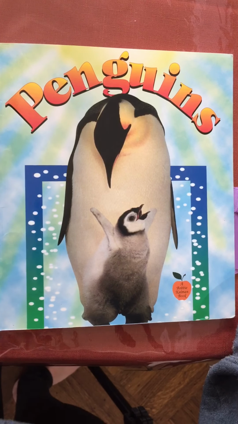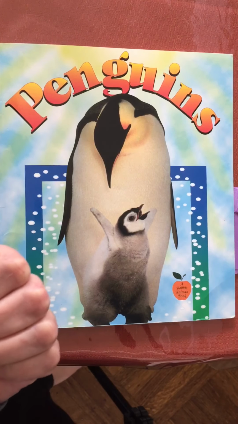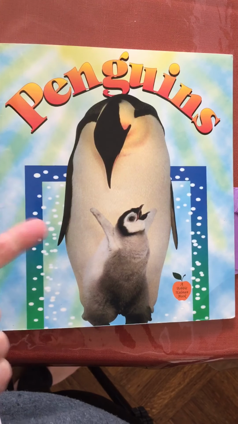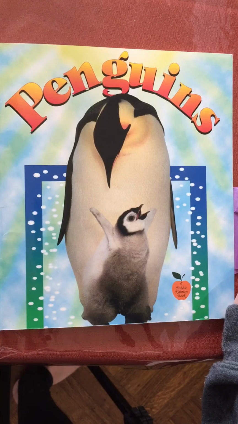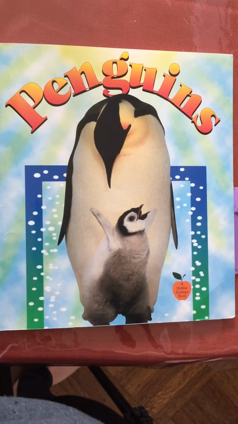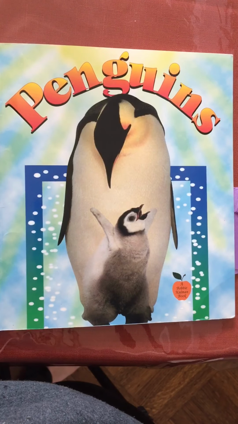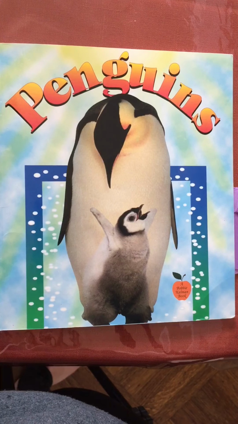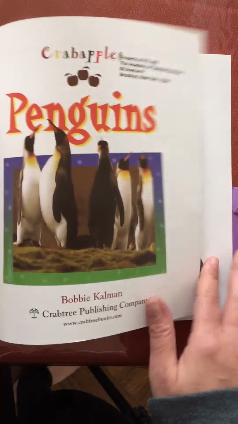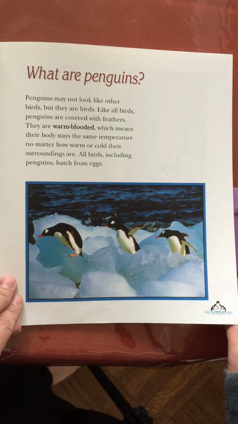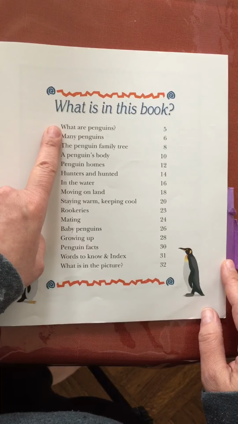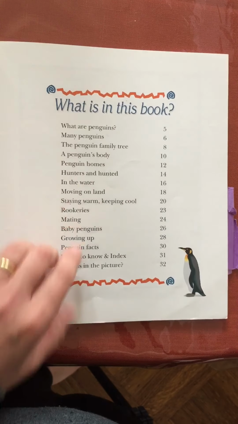So far what I did is I looked at the text features. I previewed the book. I know I'm going to be reading an expository book. So now I want to say, well, what are some major subtopics about penguins that I think this book is going to teach me? So I'm going to dip into the book, and I think I'm going to look into that first chapter, what are penguins, right?